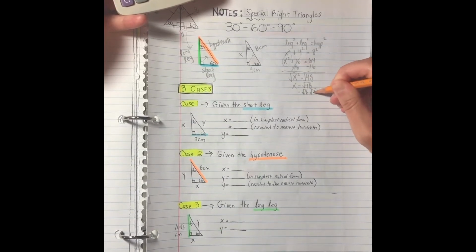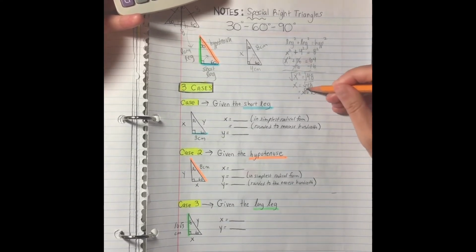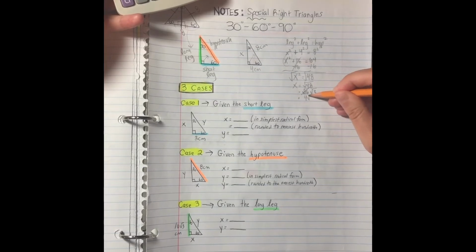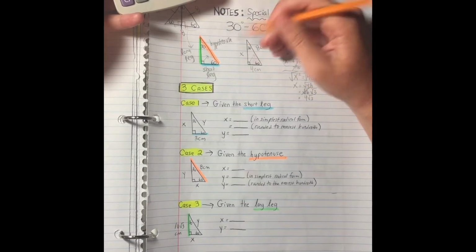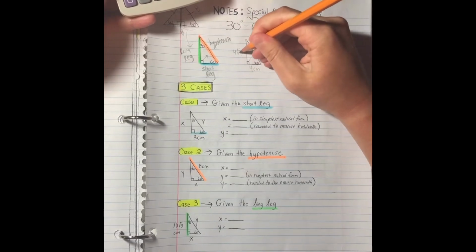So 16 times 3 would give me a 48, so radical 16 times a radical 3 would give me a radical 48. So I'm going to cross out that radical 16 because I know the square root of 16 is 4, and I'm left with 4 root 3. So technically my x here is 4 root 3 centimeters.